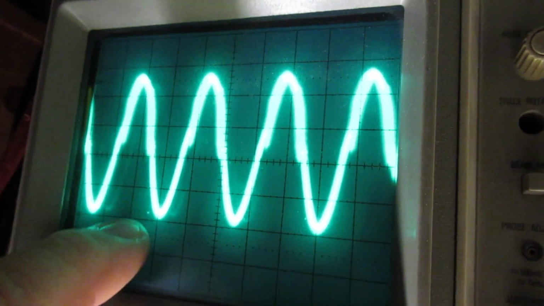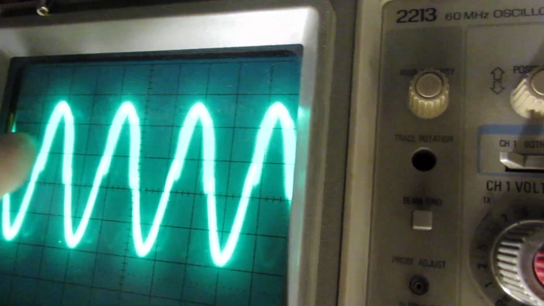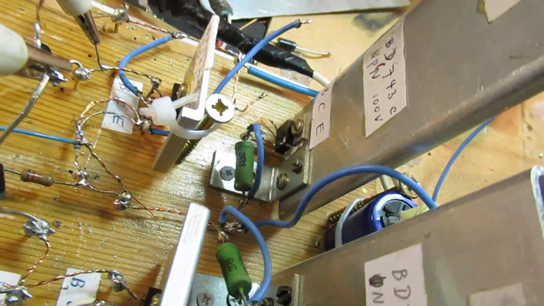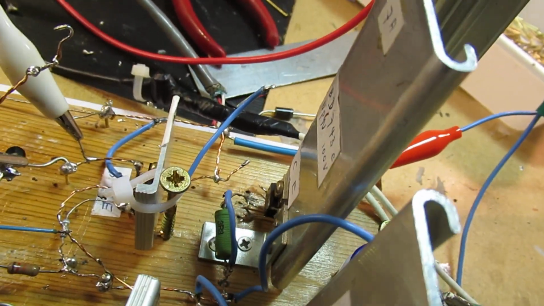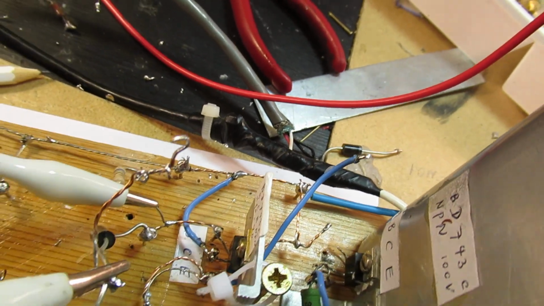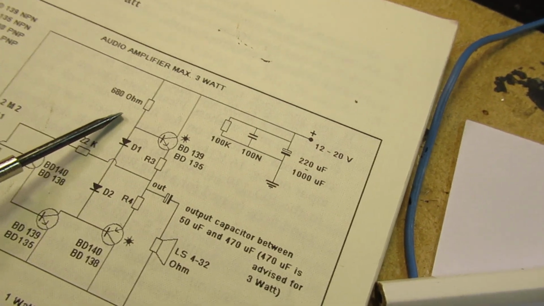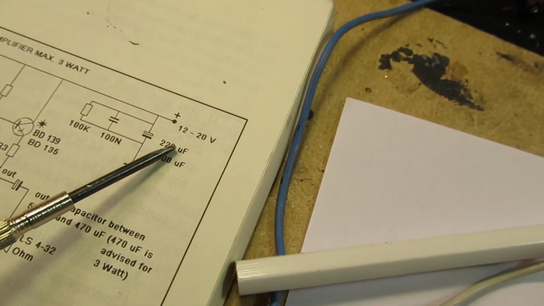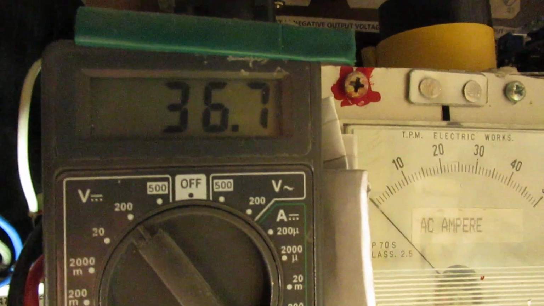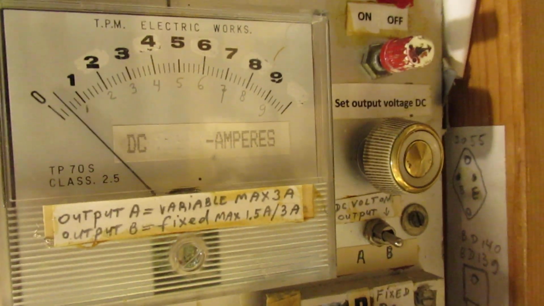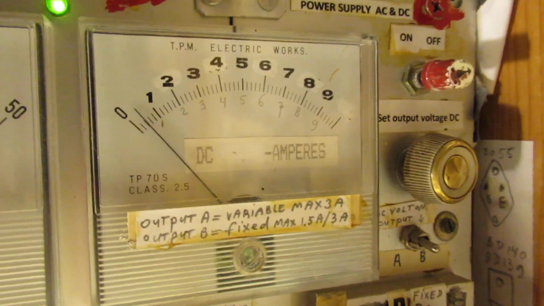Here there is oscillation. That means that this part of the transistor circuit doesn't work properly, and changes can be made, for instance, changing the value of this resistor. This is now 680 ohms, but that was for 12 to 20 volts, and now we are on approximately 40 volts. Here we see the current that it takes. It takes approximately 500 milliampere.